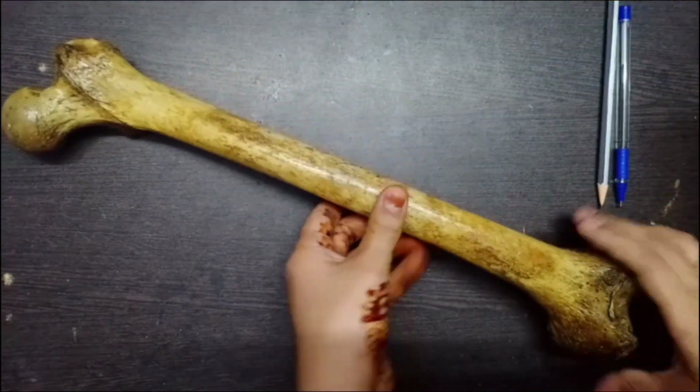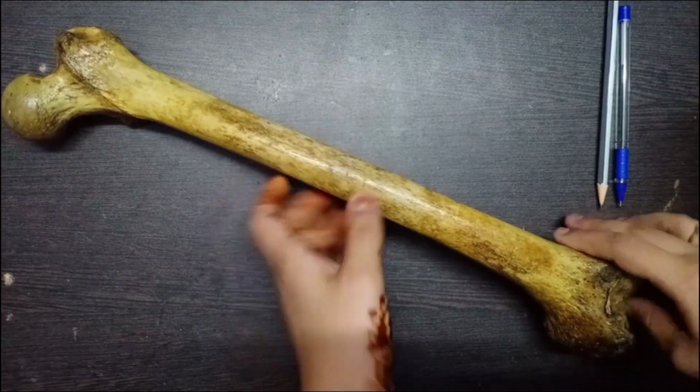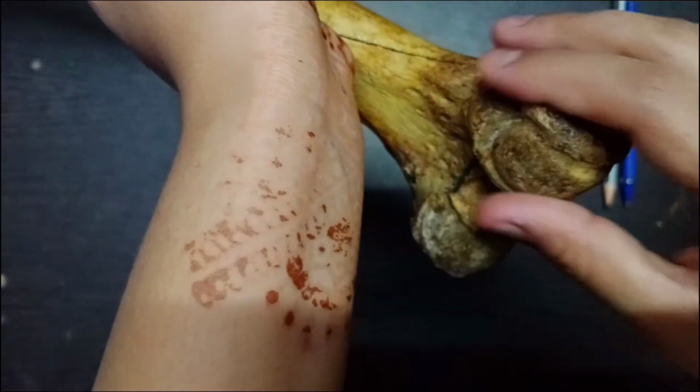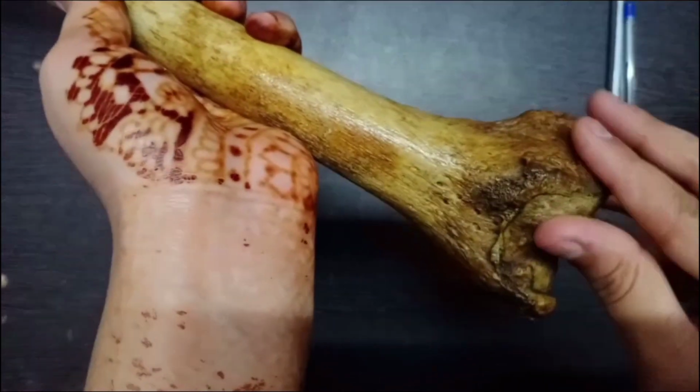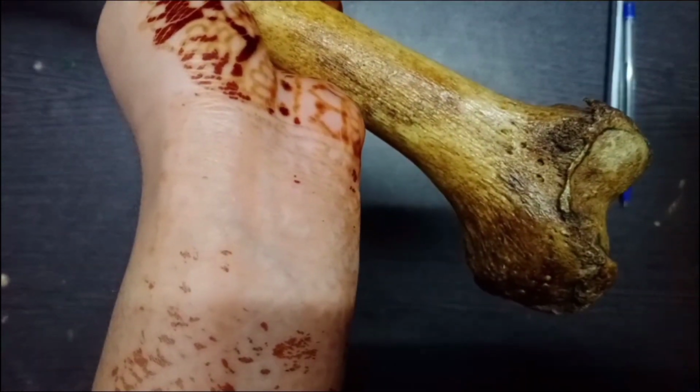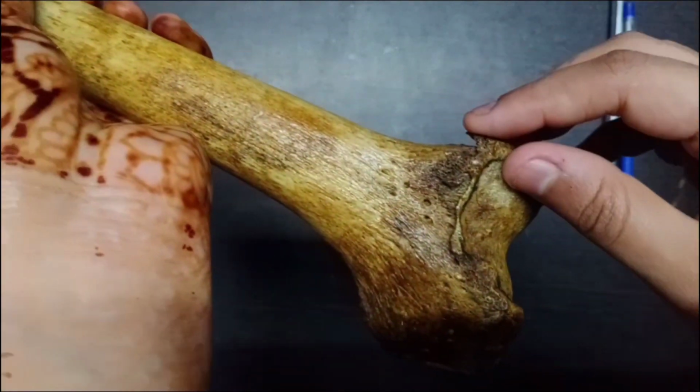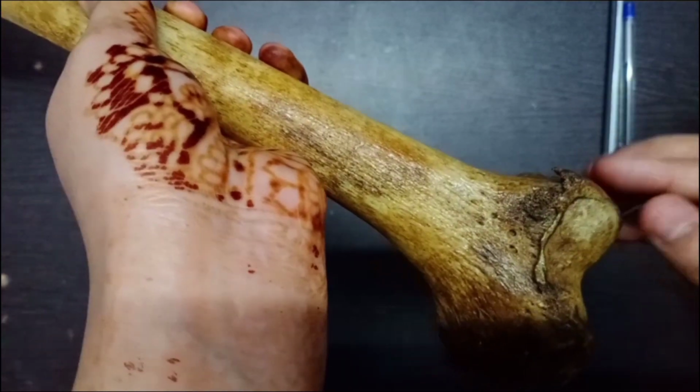So two condyles, that is the medial condyle, this one, and the lateral condyle, this one, and then two prominences, that is the medial prominence, the medial epicondyle, and the lateral prominence, the lateral epicondyle.